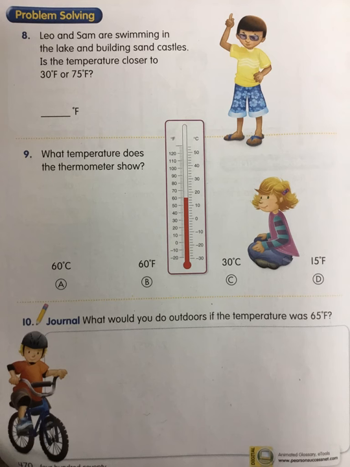Ooh, I noticed that some of my choices are in degrees Celsius and some are in degrees Fahrenheit. So I need to look at both sides. Is it 60 degrees Celsius? So I need to look on the Celsius side. Or is it 60 degrees Fahrenheit? Look on the Fahrenheit side. Is it 30 degrees Celsius? Looking at this side. Or 15 degrees Fahrenheit? Looking back on this side. Fill in your answer.